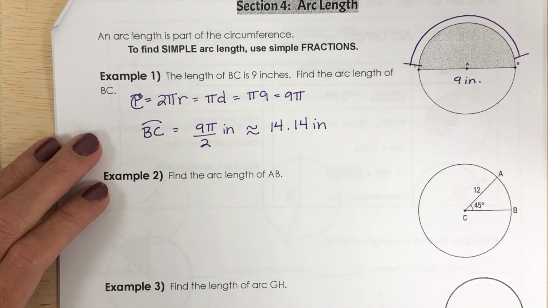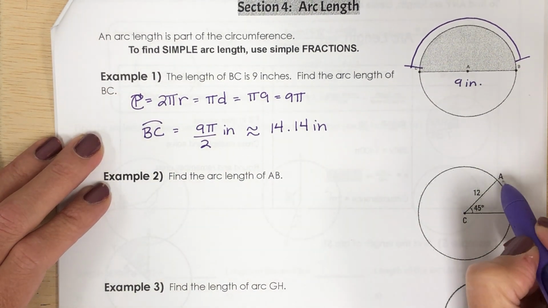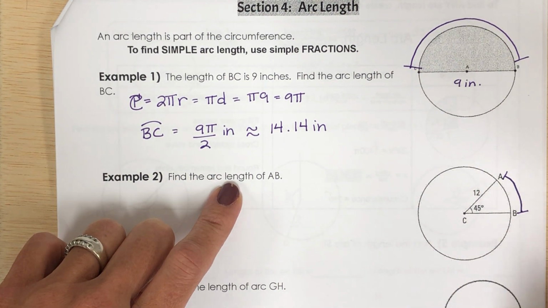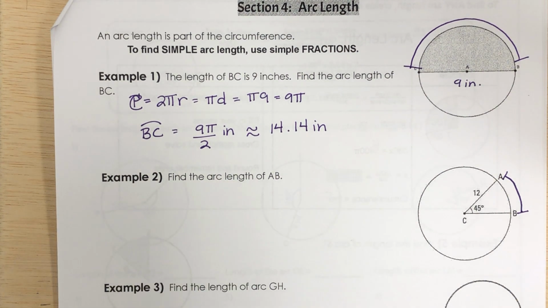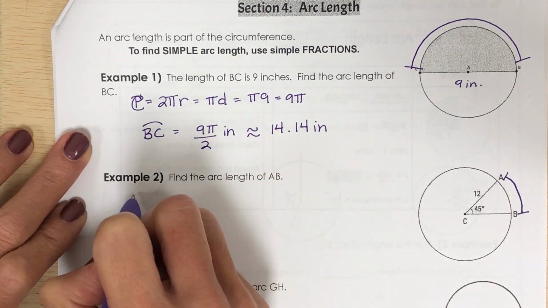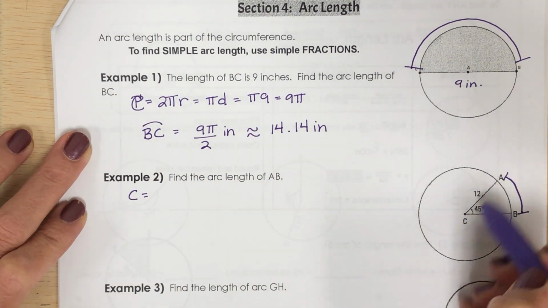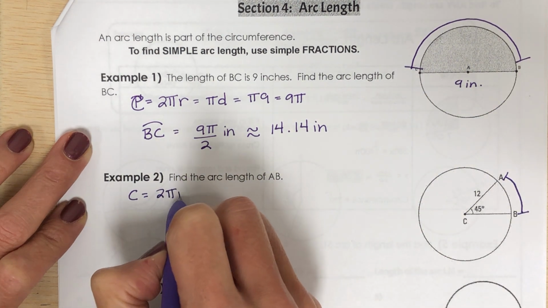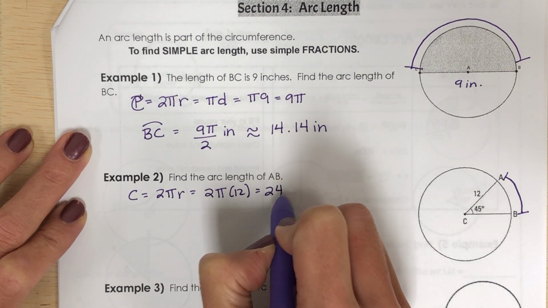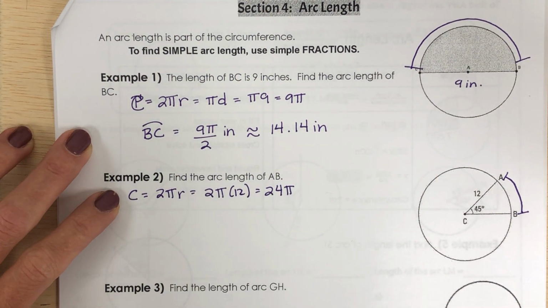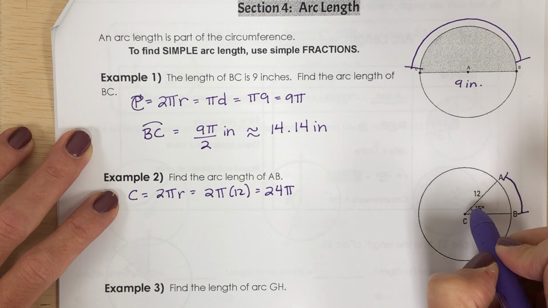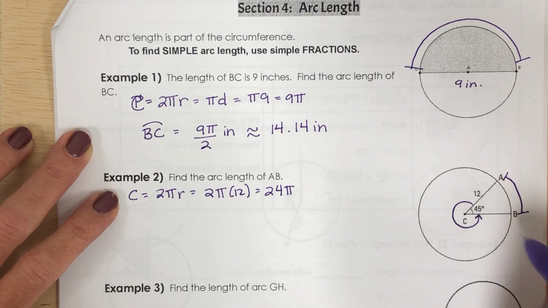Example 2, find the arc length of AB. So I'm trying to find this distance here. Again, arc length is dealing with the entire circumference. So I'm going to start by finding the entire circumference of the circle. My radius is 12. So 2 pi r equals 2 pi times the radius. My entire circumference is 24 pi. Well, if I think about what part 45 degrees is out of all the degrees in a circle.